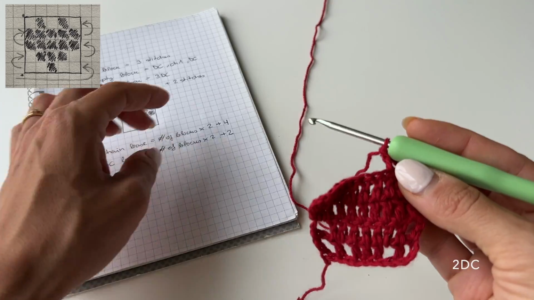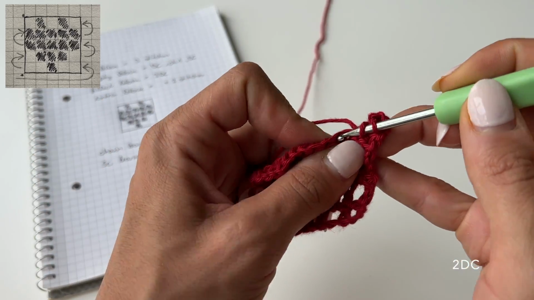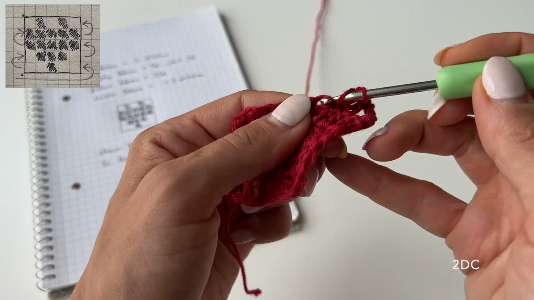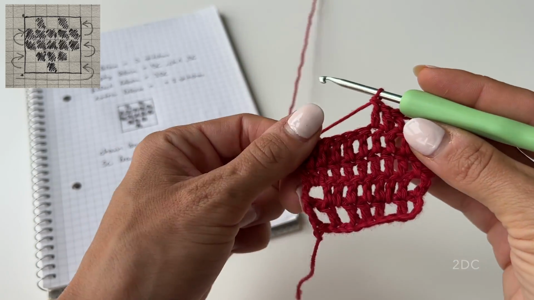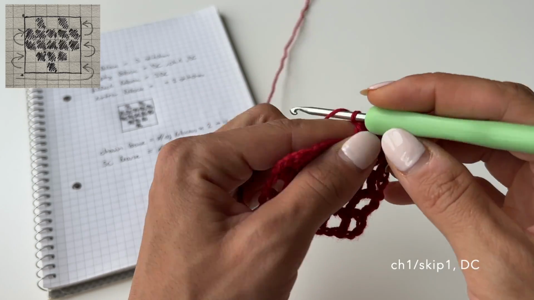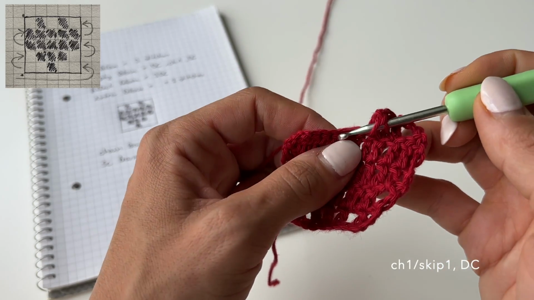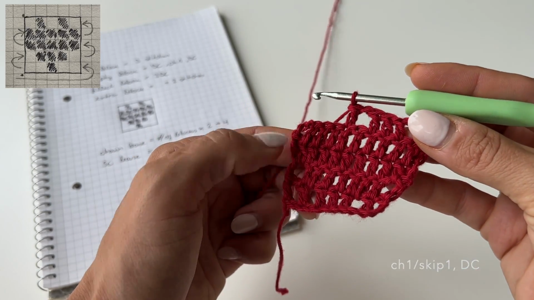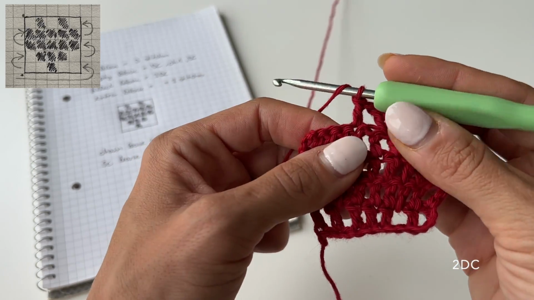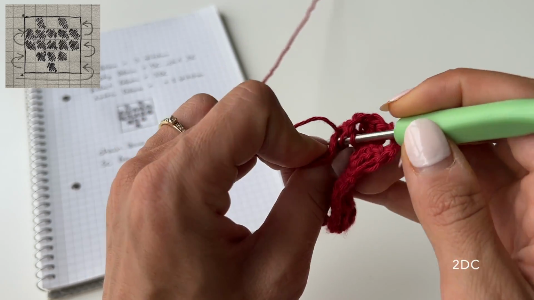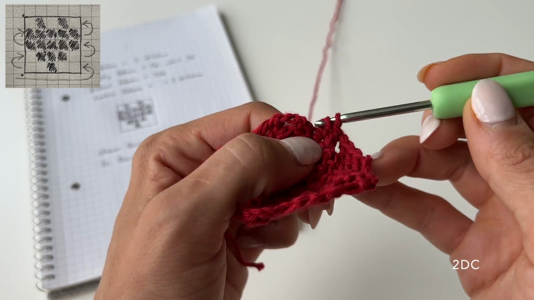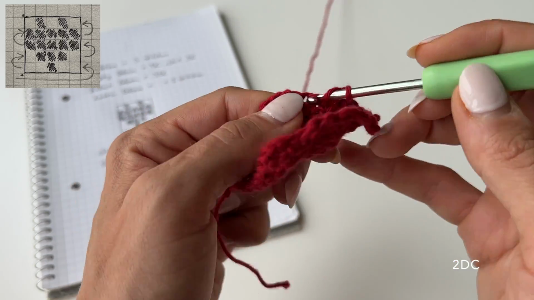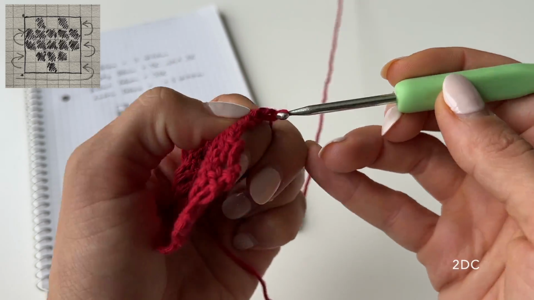Then if we follow this graph, we have filled squares. So again we just have to add 2 more double crochet stitches to make it a filled one, like that. And then after that we have an empty one, so chaining 1 and skipping 1, and then in the next one adding 1 double crochet, like that. Then again we have a filled one, so 2 more double crochet stitches to make it look filled. So this is 1, and then also the second one, like that.